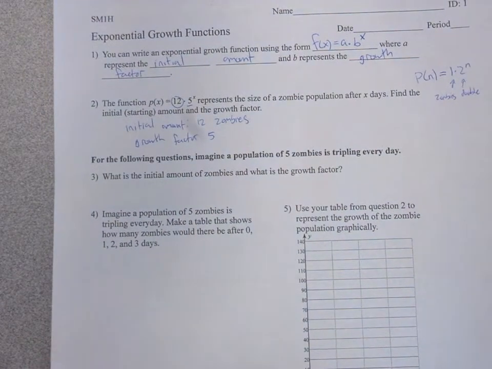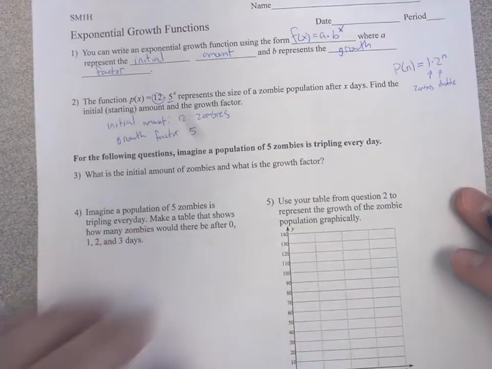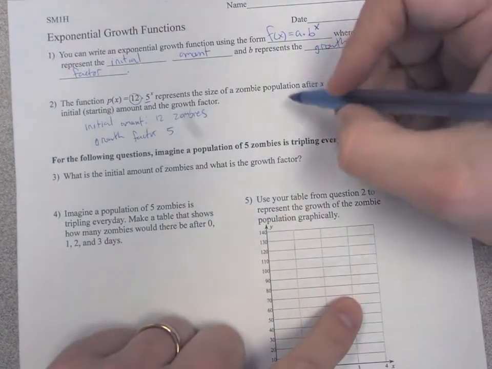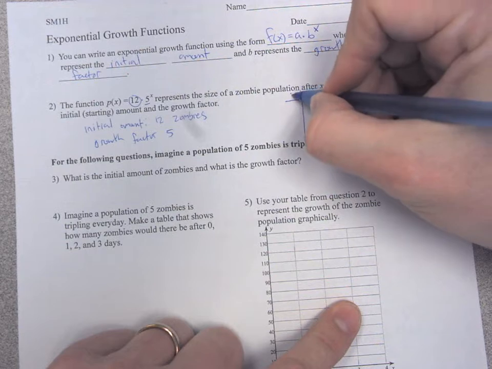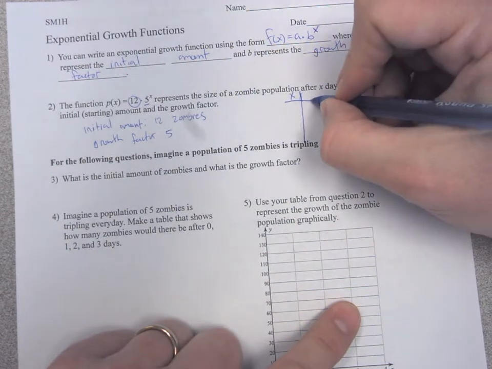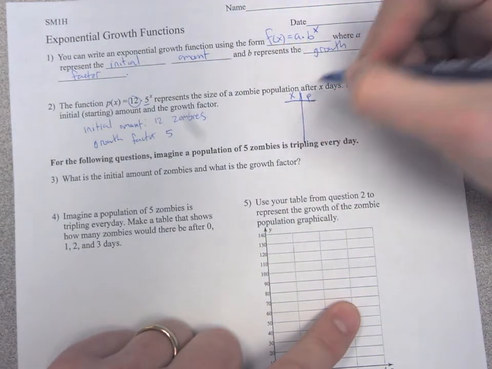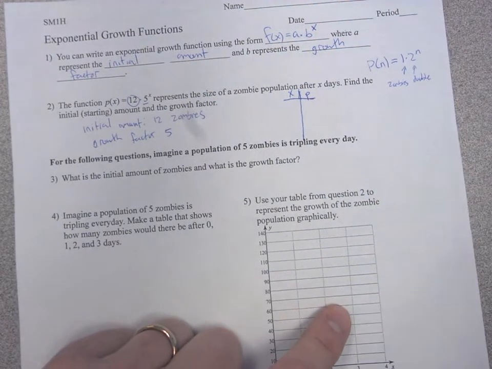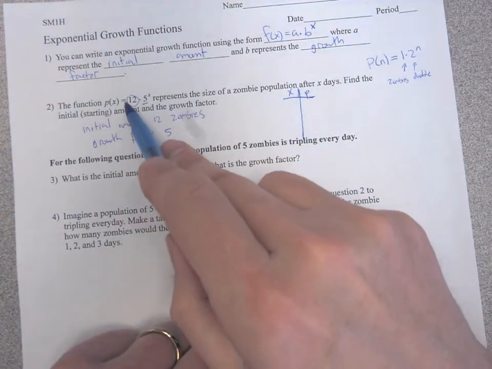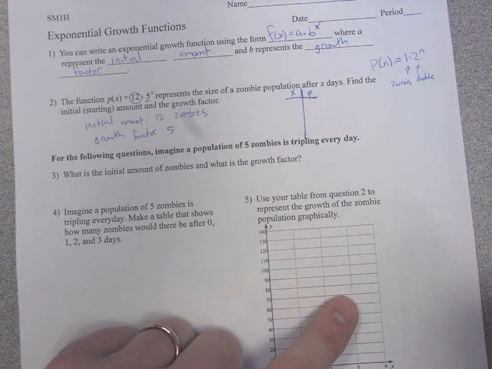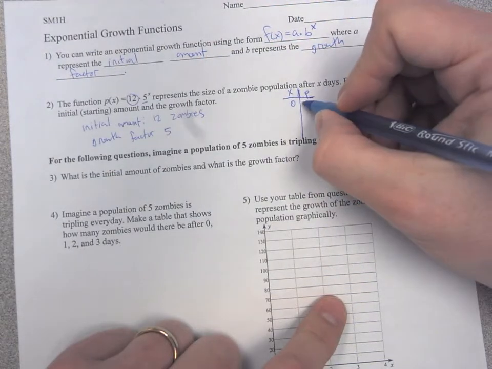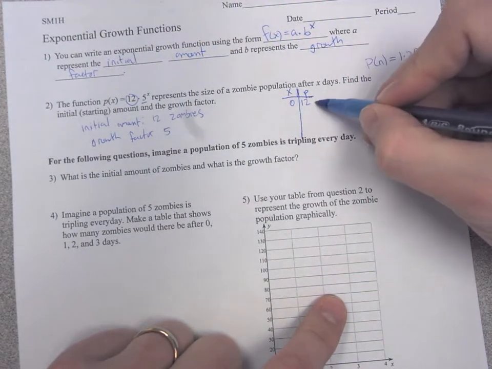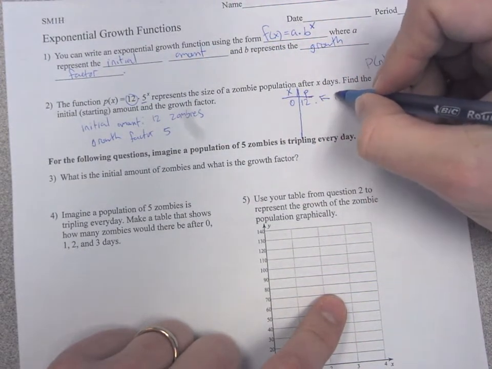Now, this question doesn't ask for this, but we're going to have to do this later down the line, so let's just practice making a table. If I had x over here, number of days that have gone by, and over here I have population, P, I can start making a table based on this idea that it starts with 12 and it multiplies by 5 every time. So when 0 days have gone by, I have 12 zombies, because that's my starting amount. So that's the initial value.